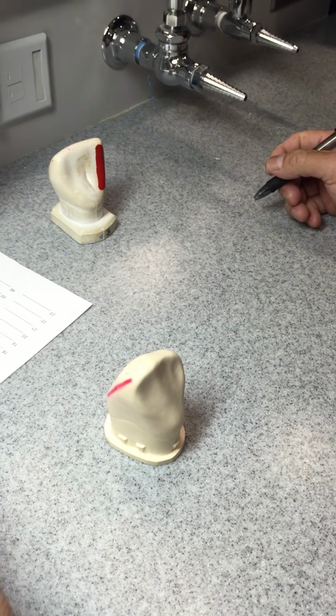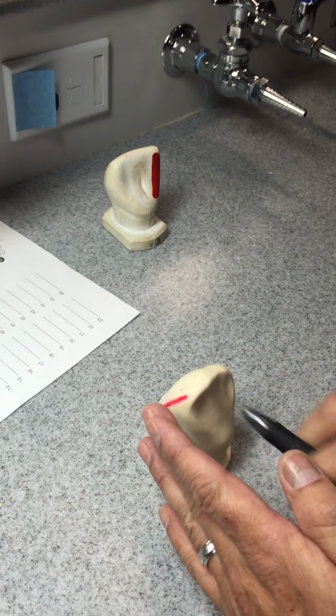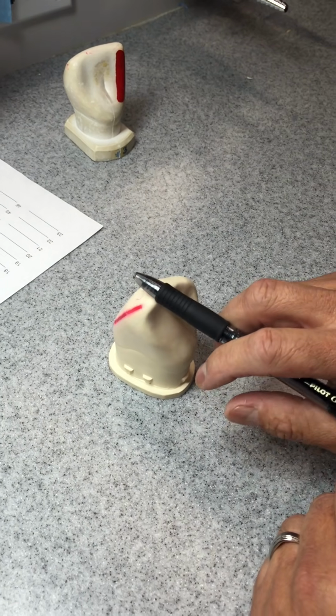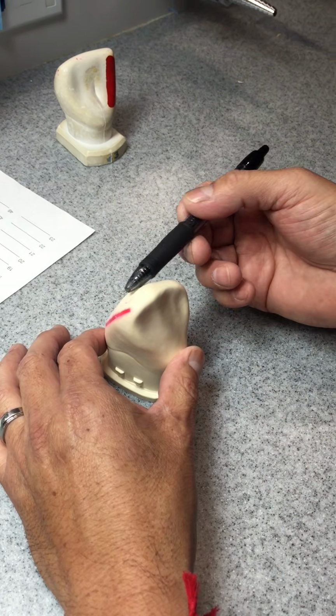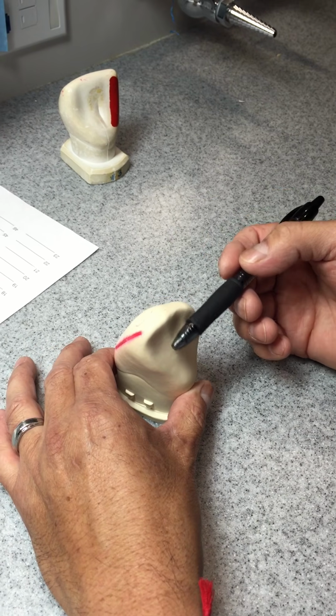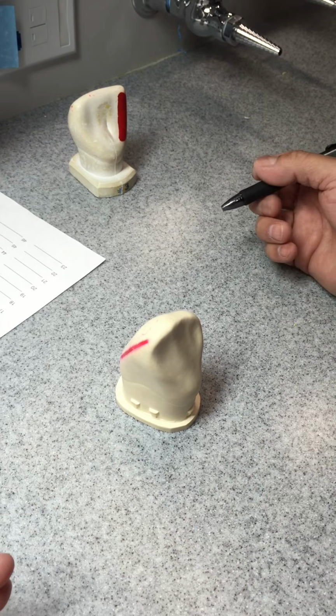Because it's a cusp ridge, mesial cusp ridge. Distal cusp ridge. What would be this one? Mesial cusp ridge. What would be this one? Facial. Buccal or facial cusp ridge. And this one? Lingual. Lingual cusp ridge. All right, everybody with me?